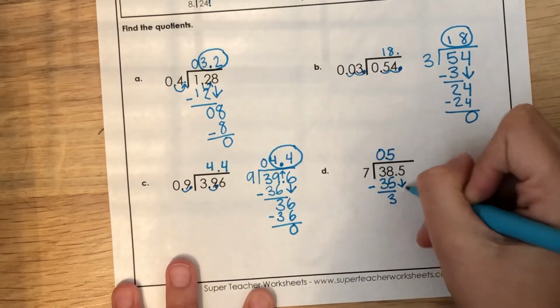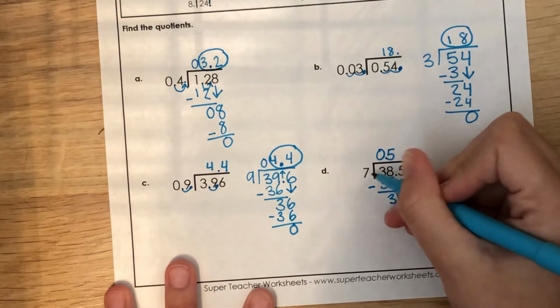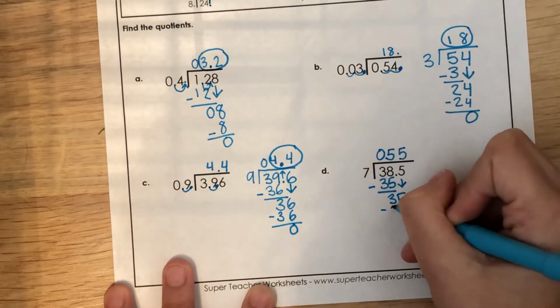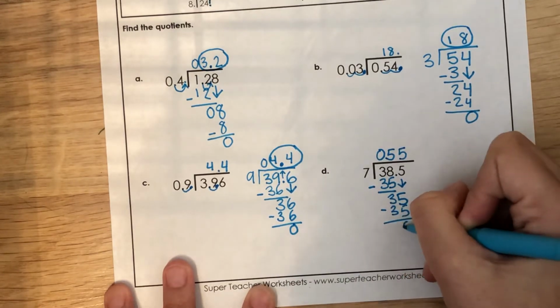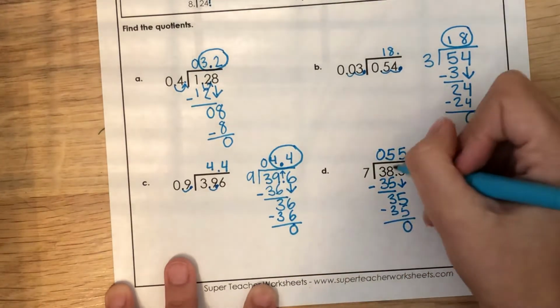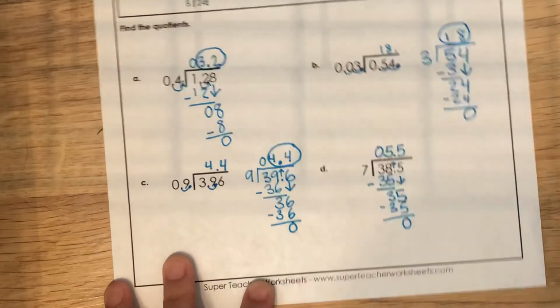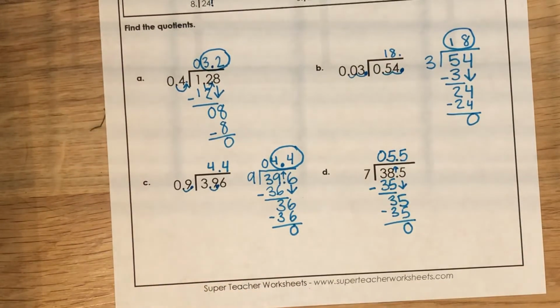We bring down our 5. And again, 7 can go into 35 5 times. We subtract and have a remainder of 0. And we have to remember to bring up that decimal point. So our quotient is 5 and 5 tenths.